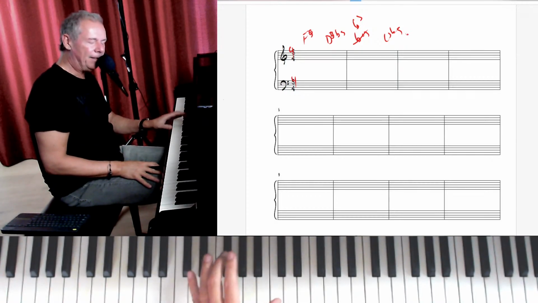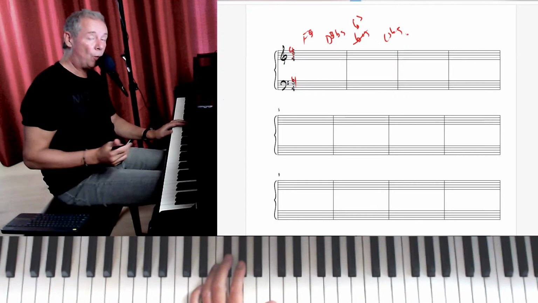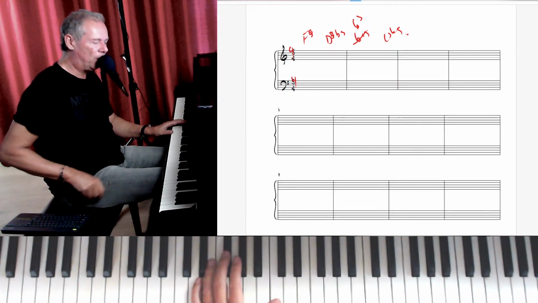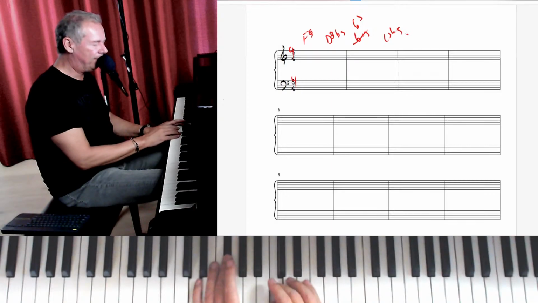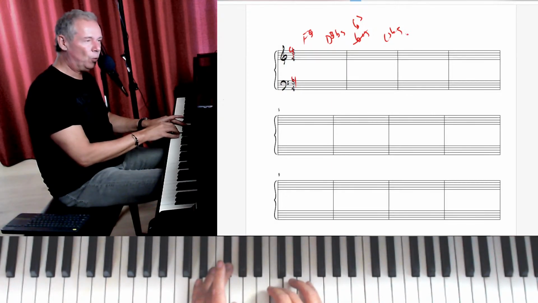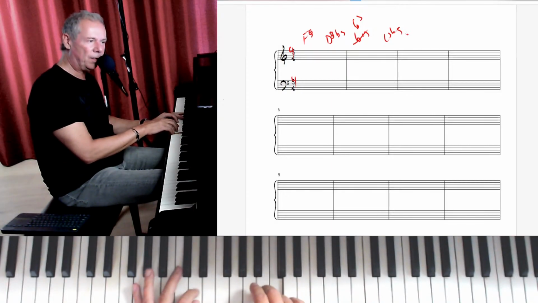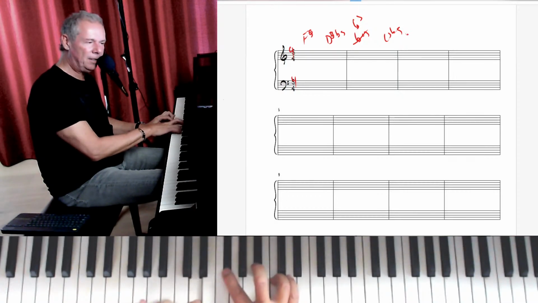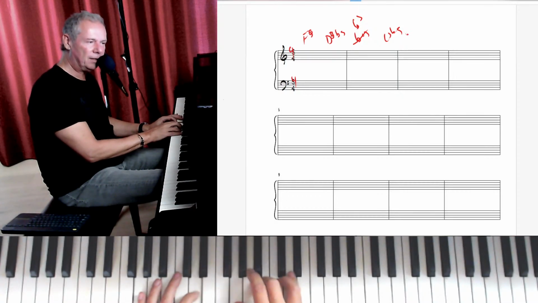The fact that this is the third and the 7th, which are what we call guide tones, they want to resolve. So typically a D7 chord, the 7 would fall to become the third of the next chord. So D7 to G7, or to G major.